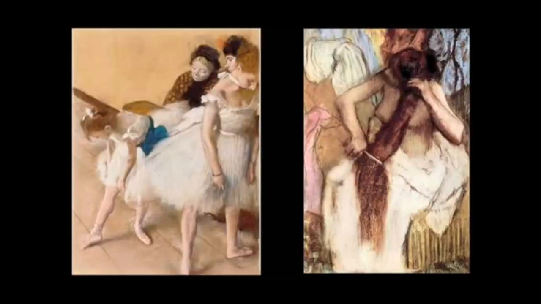Couple more paintings by Degas. One on the left is a dance class. The one on the right is the woman combing her hair from 1880 to 1889. I've got these two together not because thematically they belong, but they belong together because of the technique or the media that Degas uses here. These are both pastel drawings.